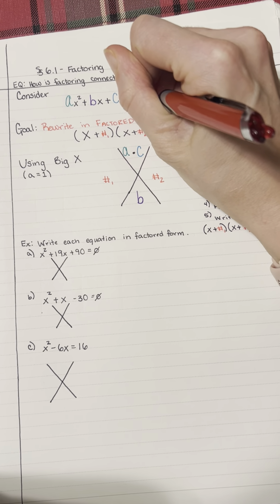Now, when we're finding the factors, we've done some practice with this. That means that we're trying to find out what numbers multiply to the top part, but also add to b. Okay, and then once I have those two numbers, those are my factors. And then we write our answer in factored form. So it's x plus our first number times x plus our second number, and then we're going to set it equal to 0.